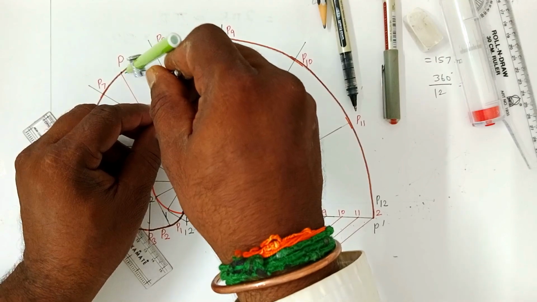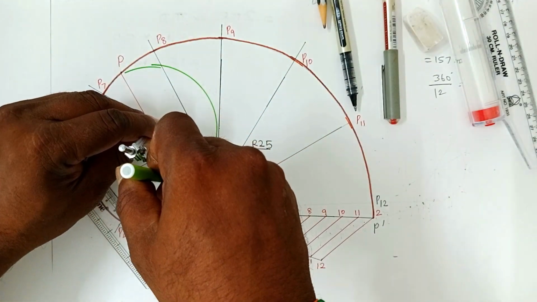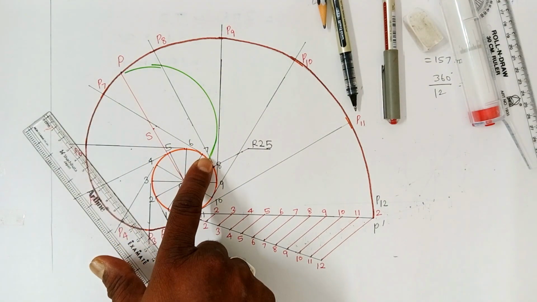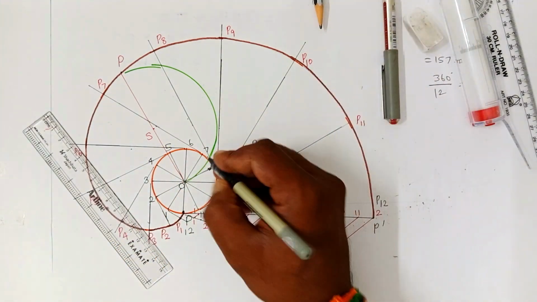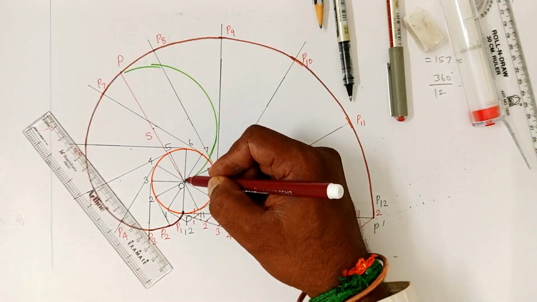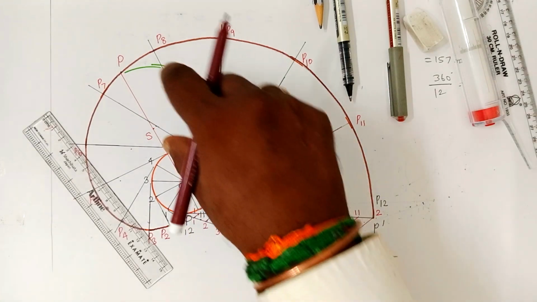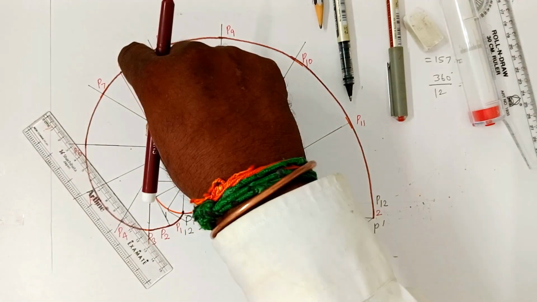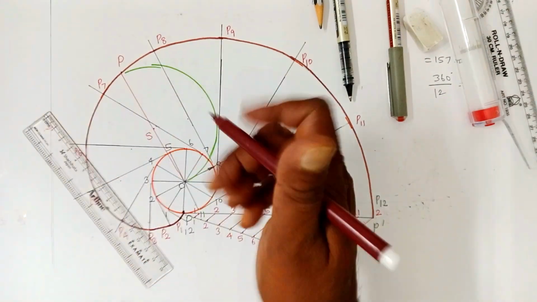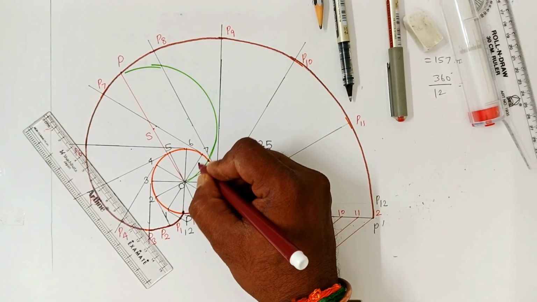Draw one semicircle, where it cuts the circle, here. Let this point be marked as, say, N. So again I'll repeat: join OP, locate its center, S. Keeping S as center and PS as radius, draw an arc. This arc intersects the circle here. This point shall be marked as N.